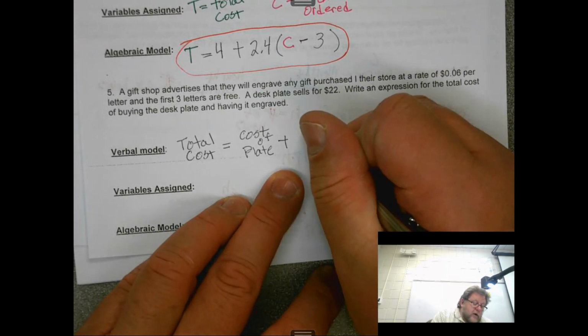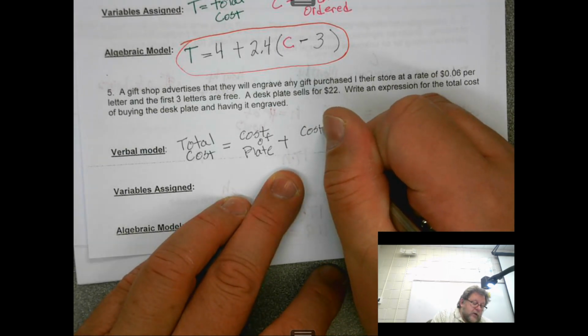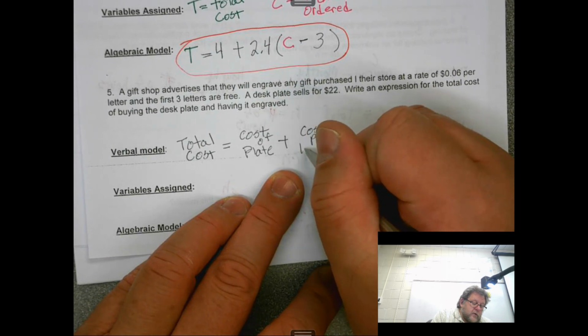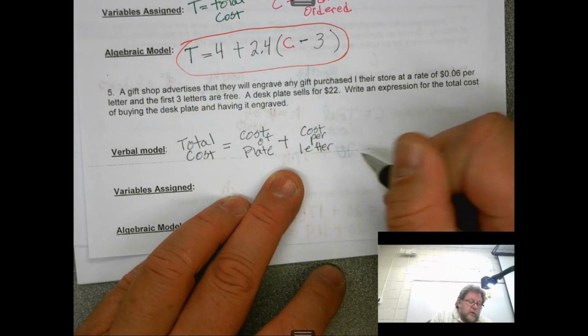And again, we're going to have to deduct those letters we don't pay for.